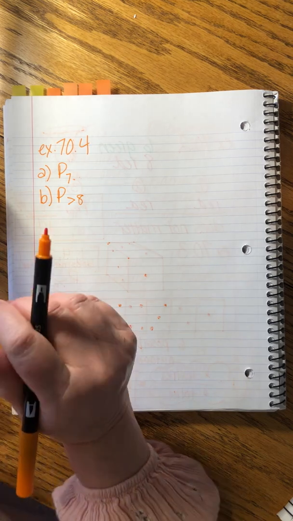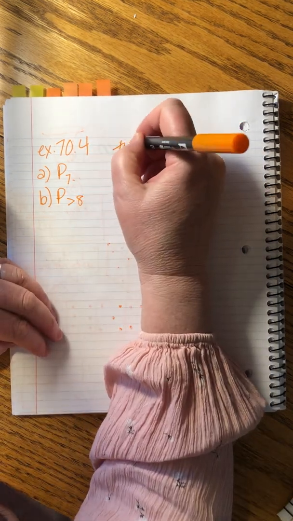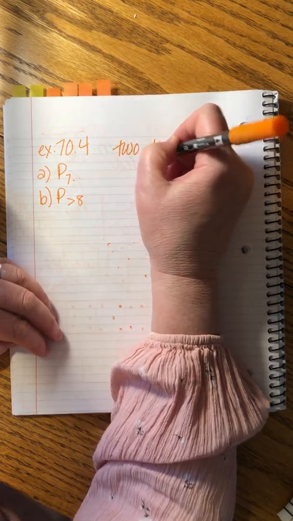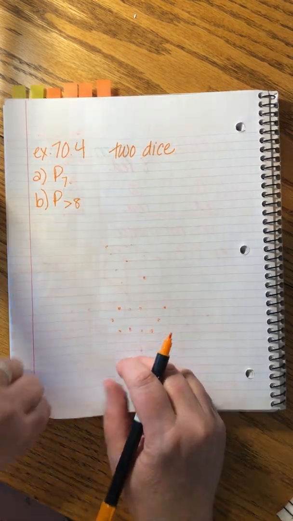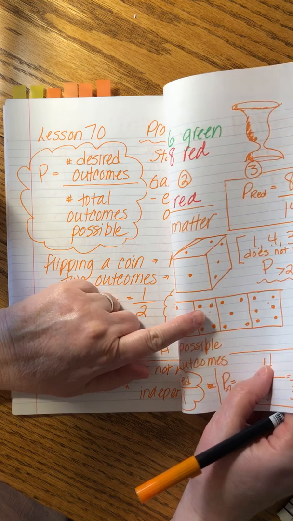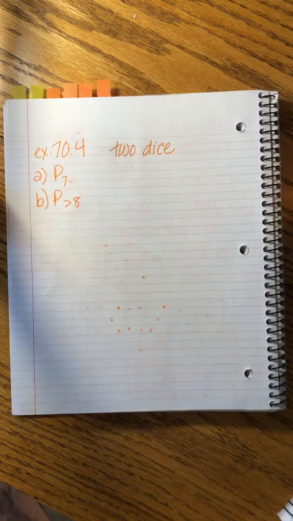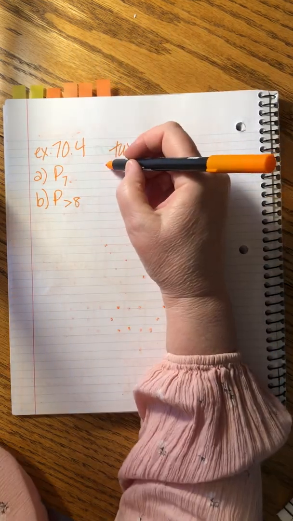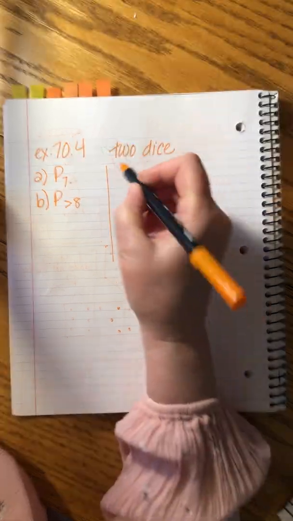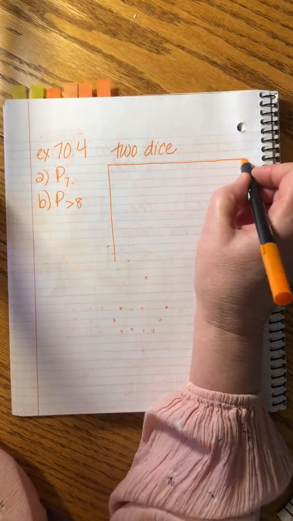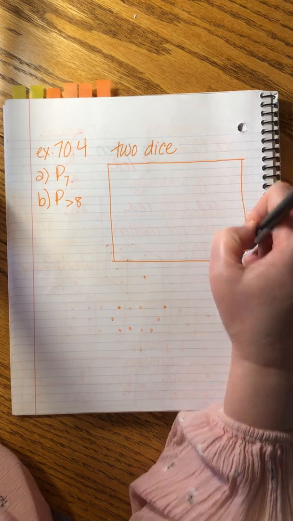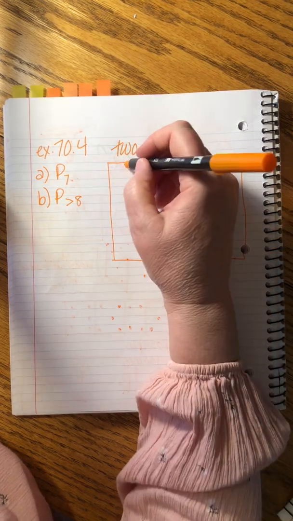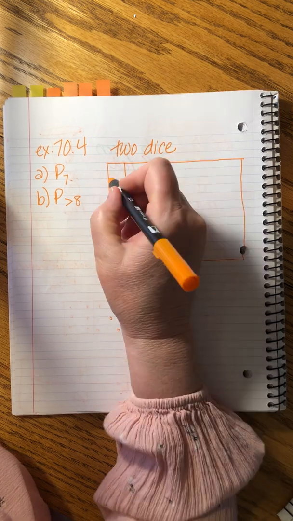Now, here's the thing about rolling 2 dice. There are a lot more answers than just this simple 1, 2, 3, 4, 5, 6 thing we drew back here. In order to understand what's happening when we have 2 dice, we have to draw a bigger chart. So draw with me. Once you know how to draw this, it's fairly easy to recreate, but you really can't do this in your head very well.